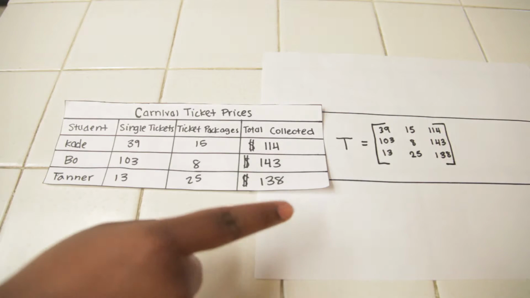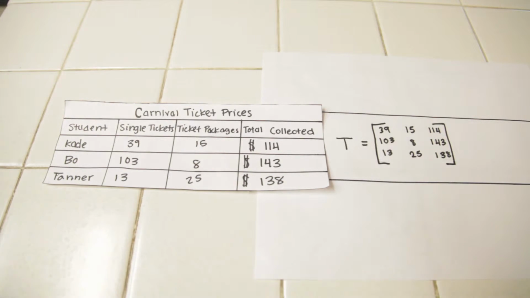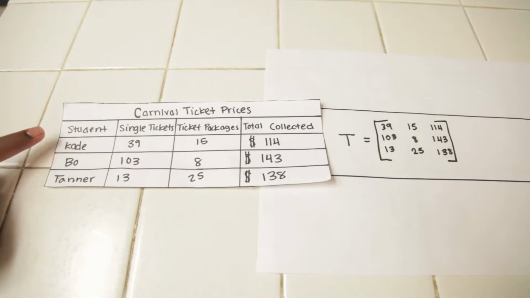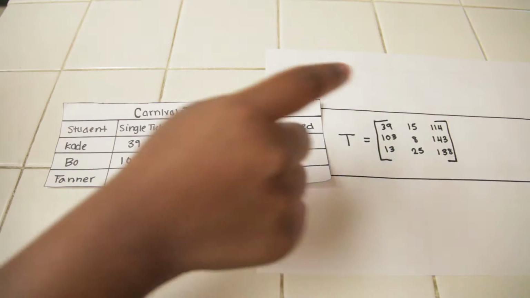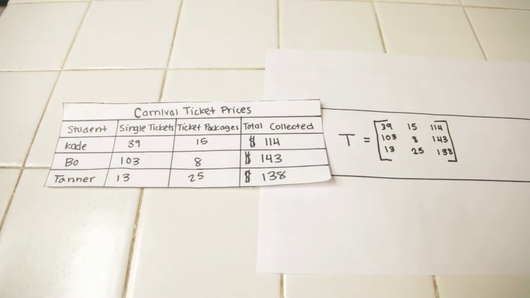The dimensions of this matrix, we'll call it matrix T, are 3 by 3 because it has 3 rows and 3 columns. You can find certain values or entries based on their positions in the matrix. The entry at T13, or row 1 and column 3, is 124, and it represented the total amount of money collected by Cade. The address of the entry 143 is T23 because it is in the second row and the third column. Whoa.